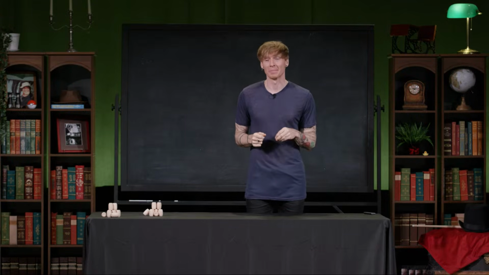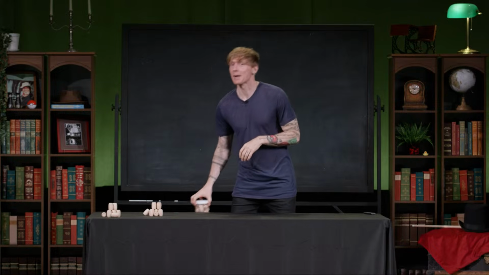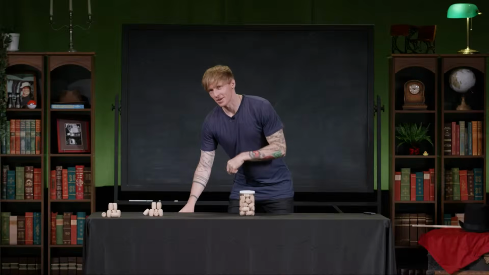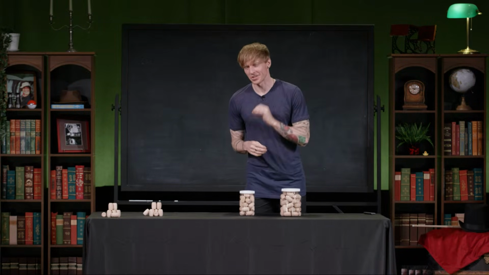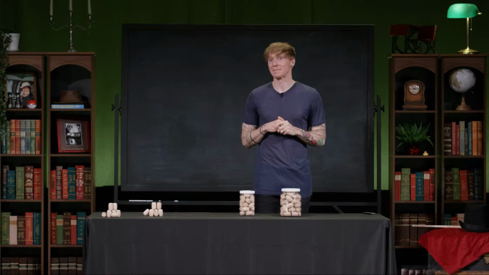Let's begin with a classic estimation problem, but with a slight twist. Normally, you might be asked how many sweets are in a jar, but I'm going to do things a little differently. I'm going to ask how many barrels are in this jar. So I'll put that one on the table, and I encourage you to think about or write down your estimate. Second question, how many barrels are in this jar? And again, I encourage you to think about or write down your estimate.